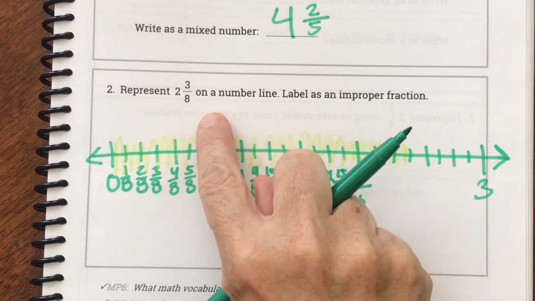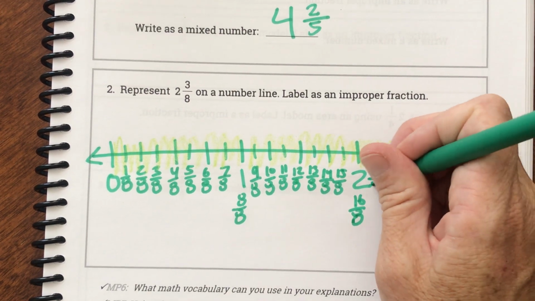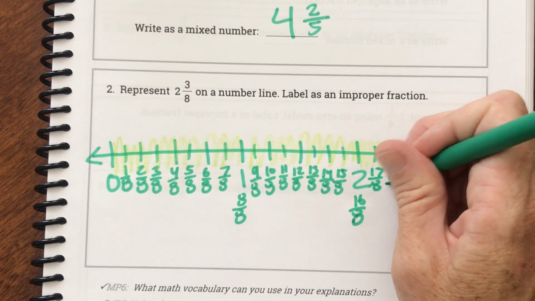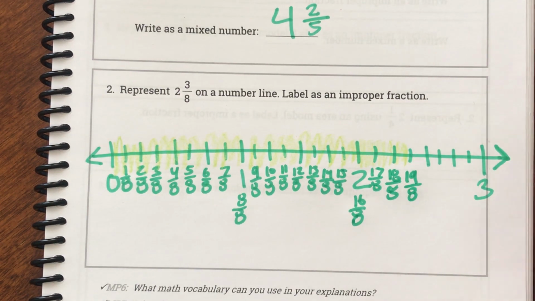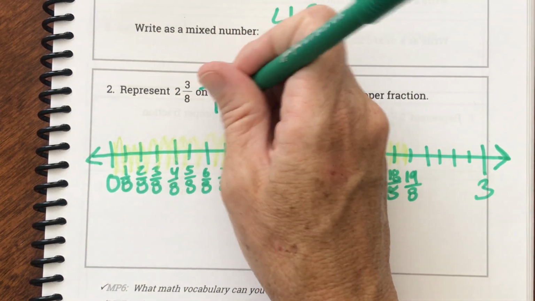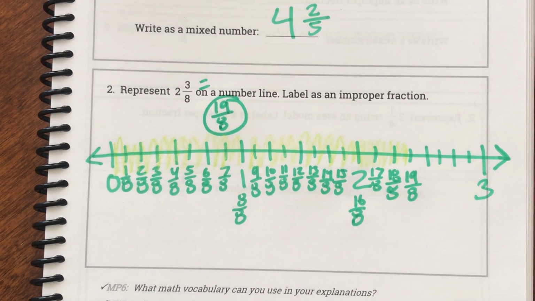Okay, so we had 2 wholes, and then after 2, we have 3 more. So we have 17/8, 18/8, and 19/8. And that's where we stopped. So 2 3/8 is the same, or equivalent, to 19/8. That one is our answer. And that's a lot of work squished in there.